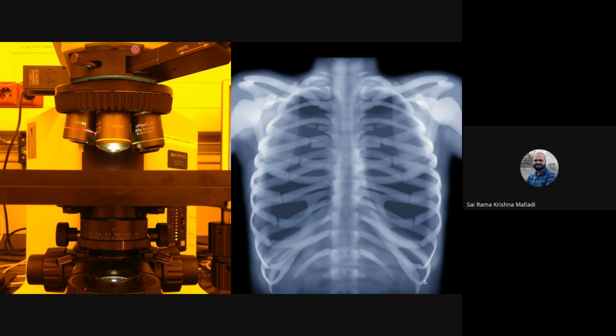Now, if I have a technique which can see through samples like this, can anyone tell me what is the image that you see here on the right? A rib cage. Sorry? It's an X-ray of the rib cage. A radiograph. And you start seeing features inside.